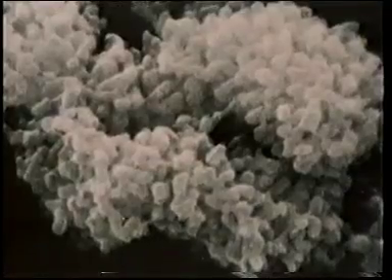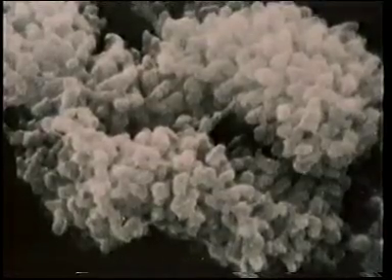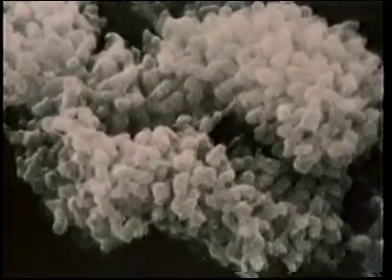The fiber has a diameter of 250 to 300 angstroms, and the loops have the expected diameter of 500 to 600 angstroms. The loops can be seen when we examine the surface of chromosomes. The projections are compacted loops.